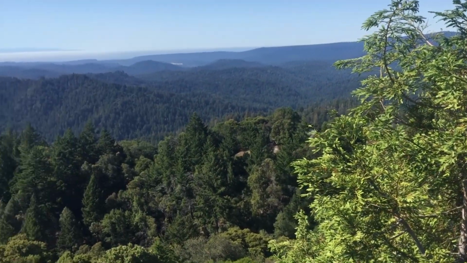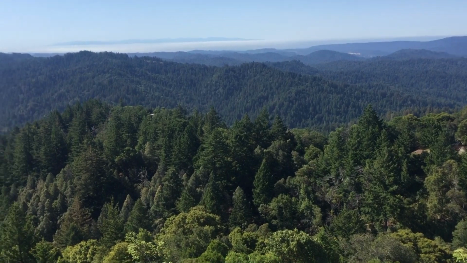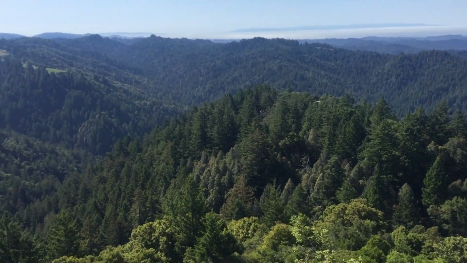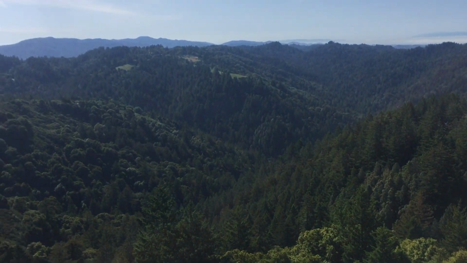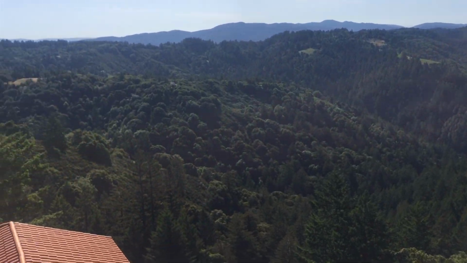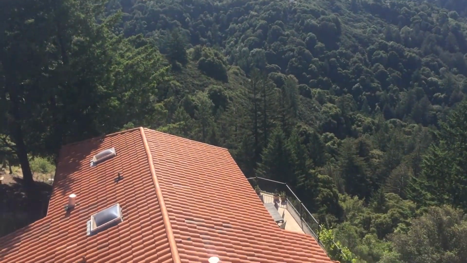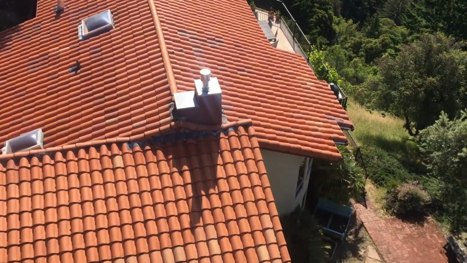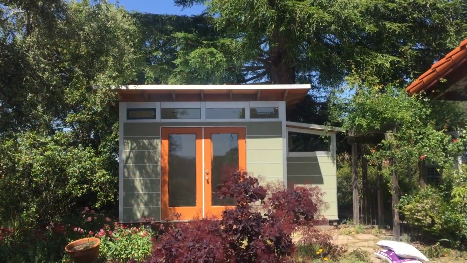But it's a very wet region of California. We get a lot of rain, but we get a lot of wind. Very, very strong winds coming off of the coast here. And as you can see, this is the same house with the tile roof. And this is the tree.